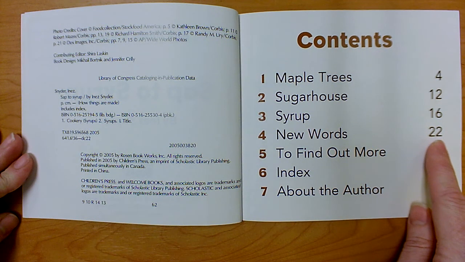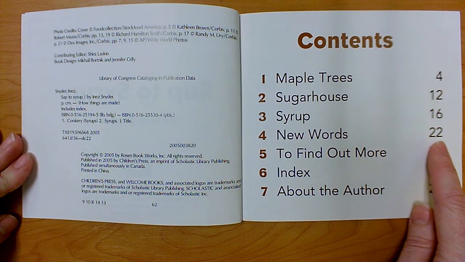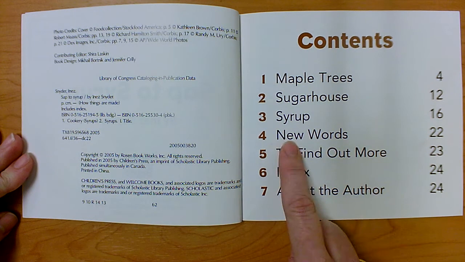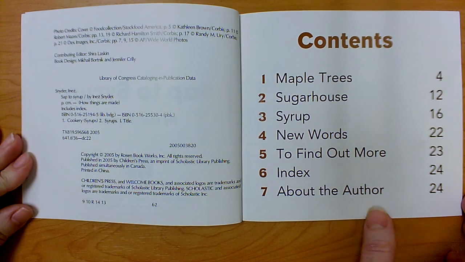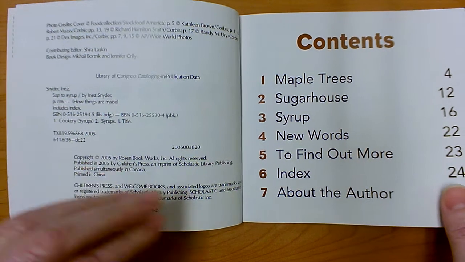Here it says New Words is on page 22. That's the glossary. The new words I would need in order to understand this topic. It'll tell me all what those new words are, as well as what they mean. Let's visit the new words section, the glossary, and find out what special words we need to understand in order to know about our topic.